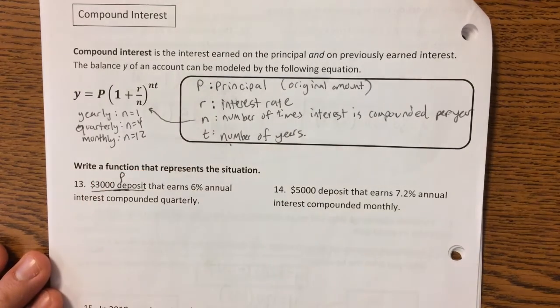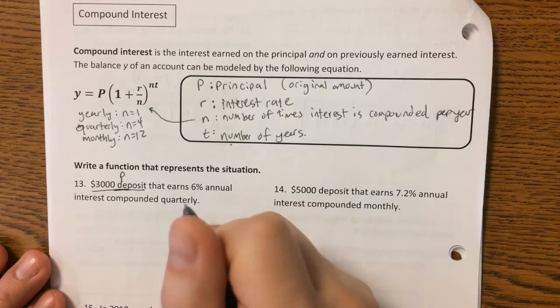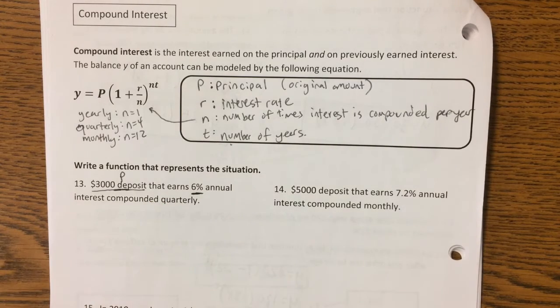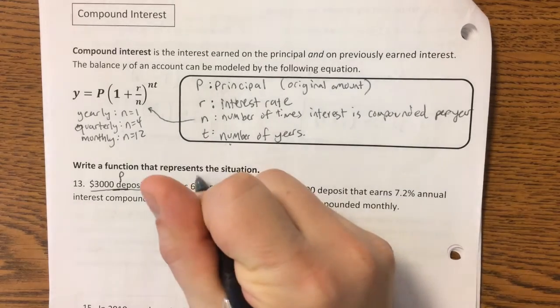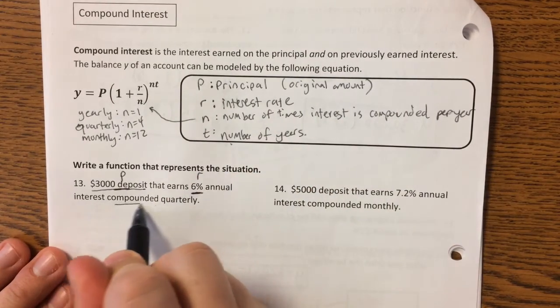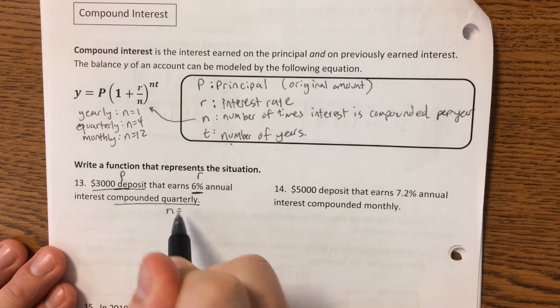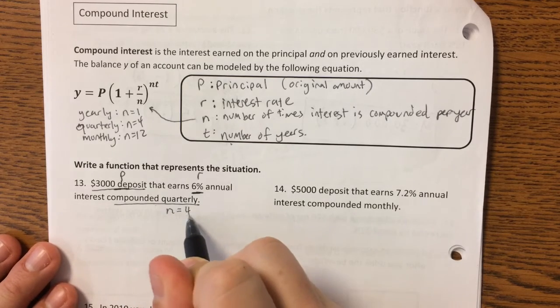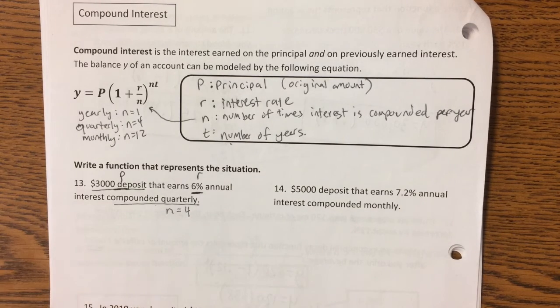So that's my P. The 6% annual interest, which variable is that? R. And since it's compounded quarterly, what is the n value? 4. So that's the tricky part of it: the n value will not be explicitly stated. It'll say quarterly or annually or weekly or something like that.